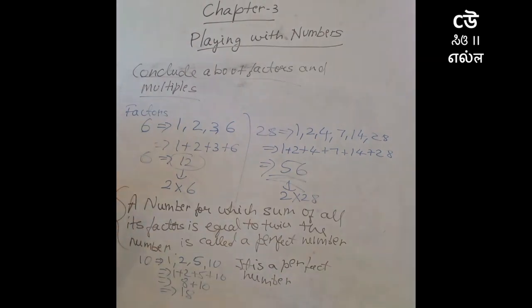If the answer is twice the number, you can conclude that it is a perfect number. If it is not twice the number, you can tell that it is not a perfect number.